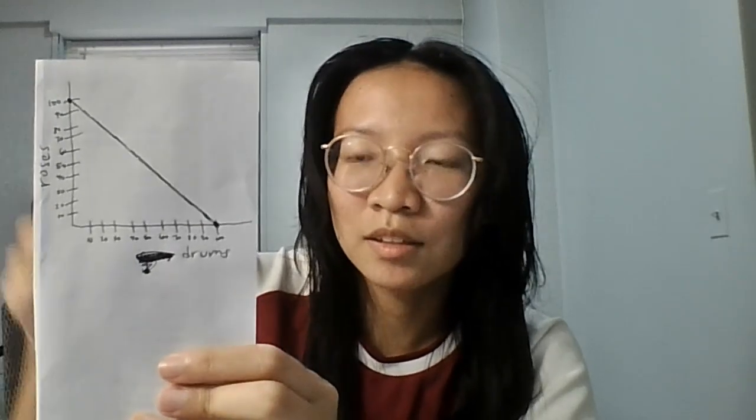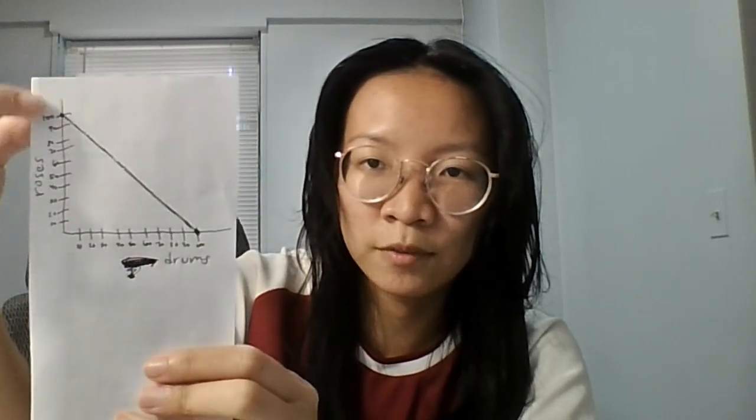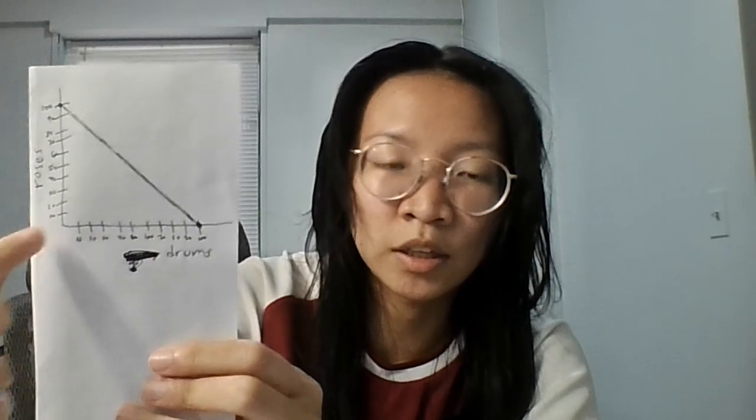So this is the actual production possibilities frontier or curve or whatever you want to call it. If country A falls along this line drawn, they are producing at maximum production. So we can see the numbers that were shown earlier on this graph. If country A produced 100 roses, they can produce no drums. And same thing here, if they produce 100 drums, then they can produce no roses.